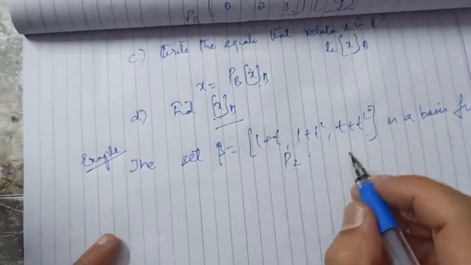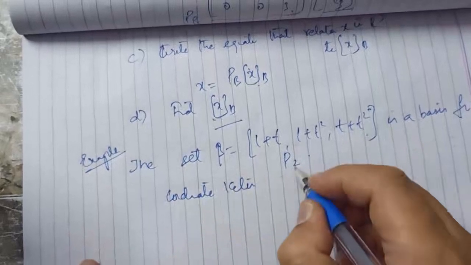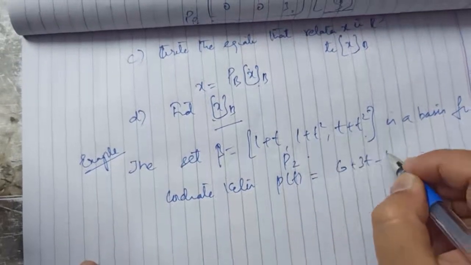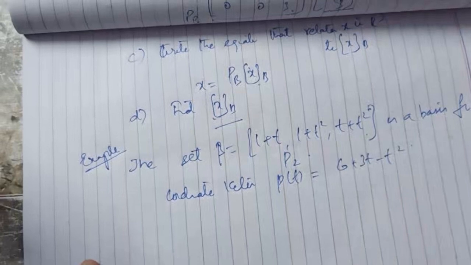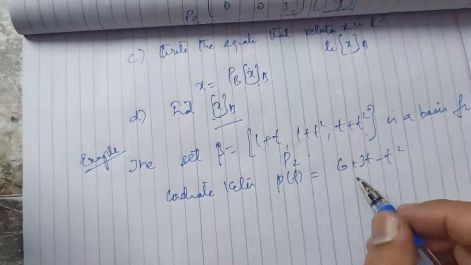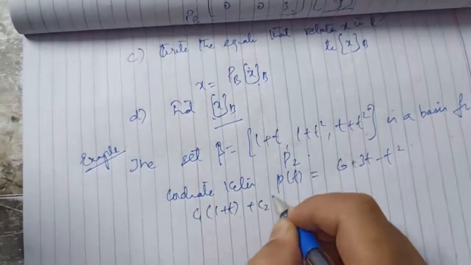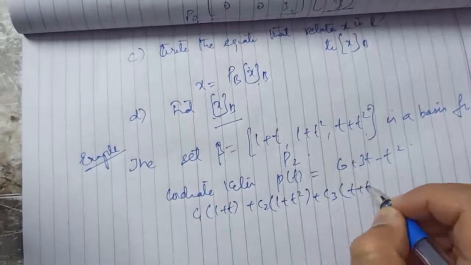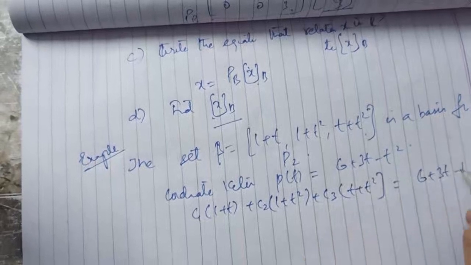So we have to find the coordinate vector for p of t, a polynomial which is 6 plus 3t minus t square. This one is quite simple, because what we need to do is simply say c1 times 1 plus t plus c2 times 1 plus t square plus c3 times t plus t square equals 6 plus 3t minus t square.